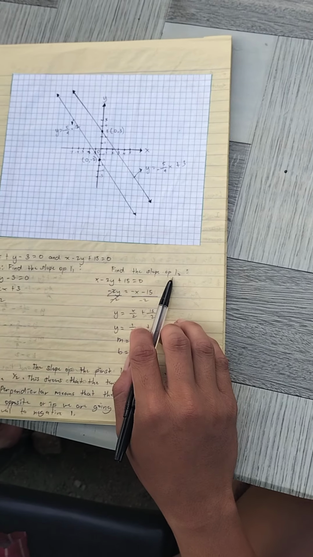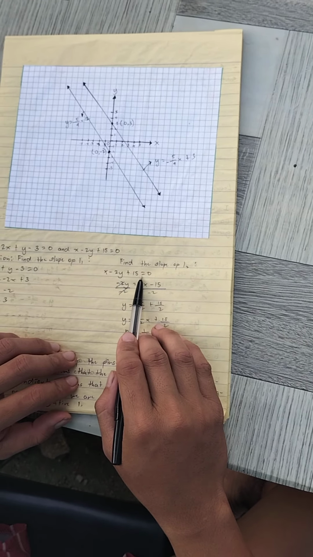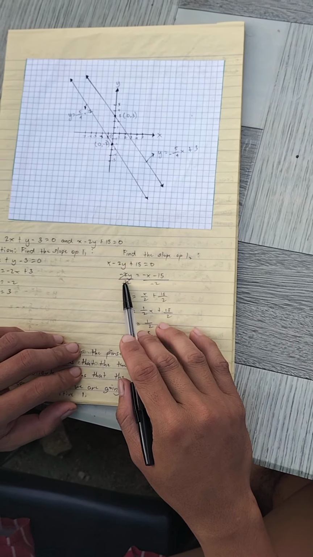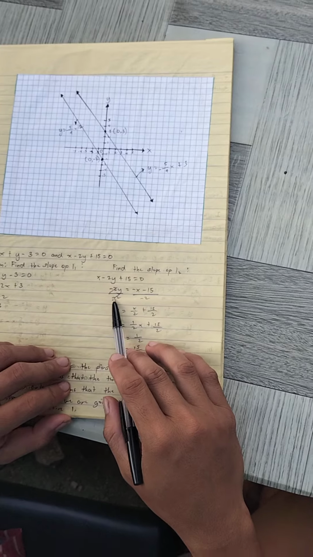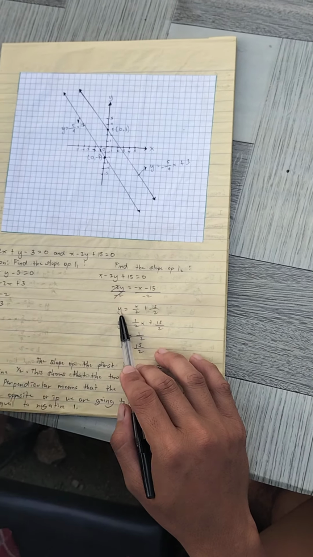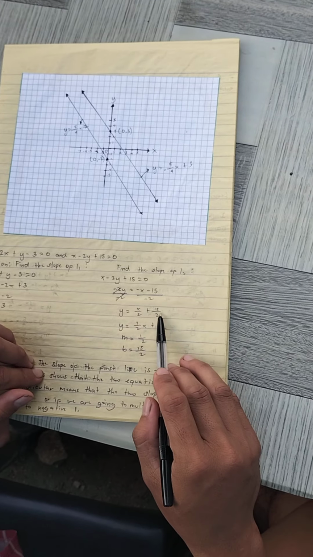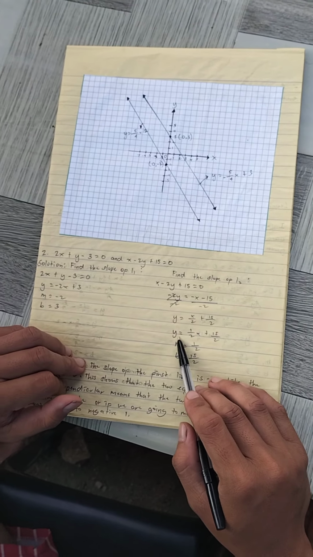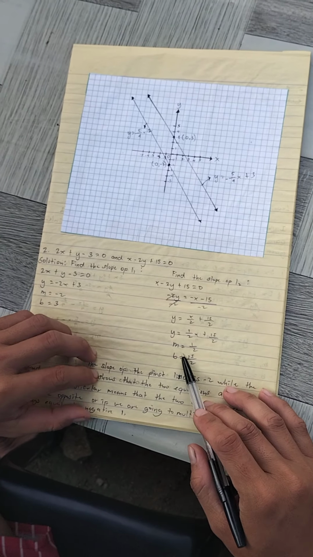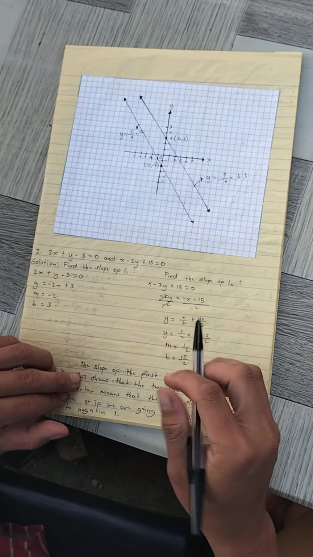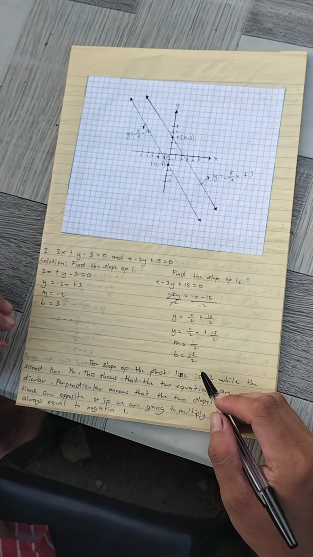Find the slope of the second line. x minus 2y plus 15 is equal to 0. So negative 2y is equal to negative x minus 15. Divide by negative 2, cancel out, and we are left with y equals x over 2 plus 15 over 2. So y is equal to 1 over 2x plus 15 over 2. Therefore, our slope is 1/2, and our b is 15 over 2.